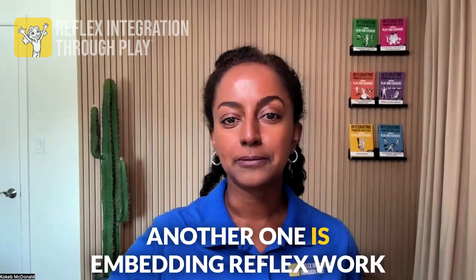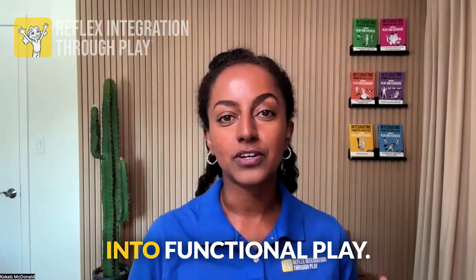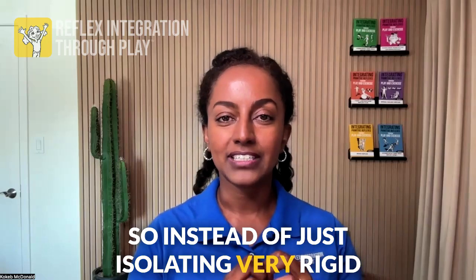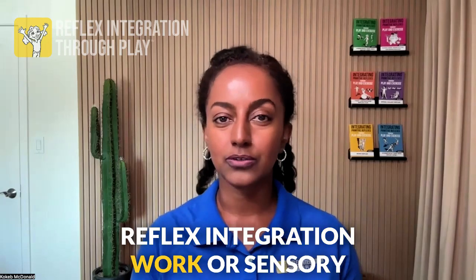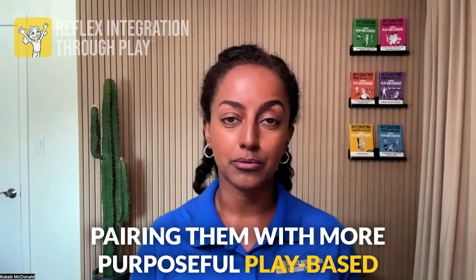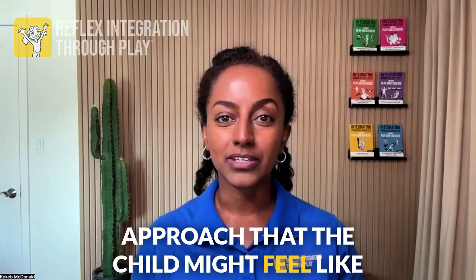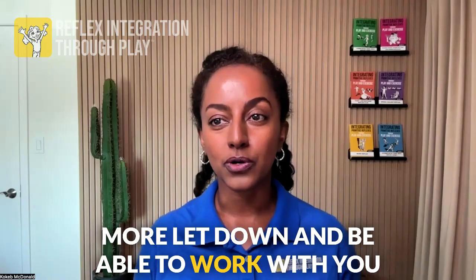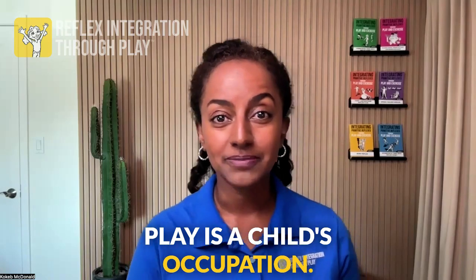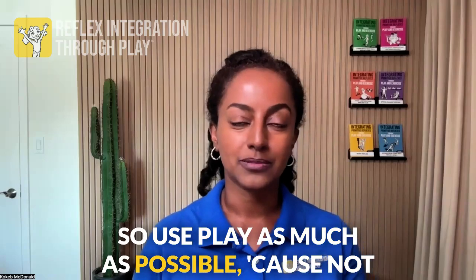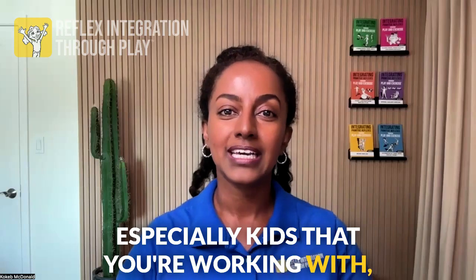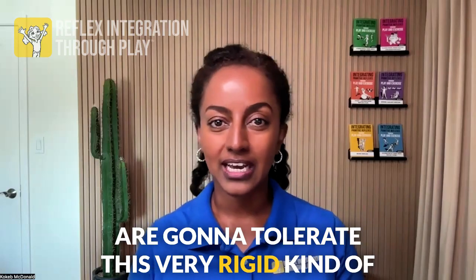Another one is embedding reflex work into functional play. So instead of just isolating very rigid reflex integration work or sensory integration work that you're going to do, pairing them with a more purposeful play-based approach that the child might feel more let in on and be able to work with you is highly recommended. Play is the child's occupation. So use play as much as possible because not all the clients that you're working with, especially the kids, are going to tolerate this very rigid kind of exercise.